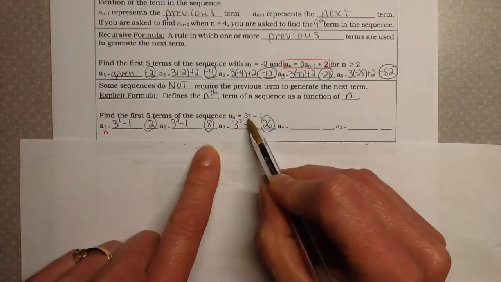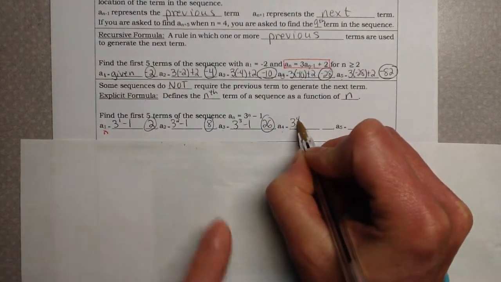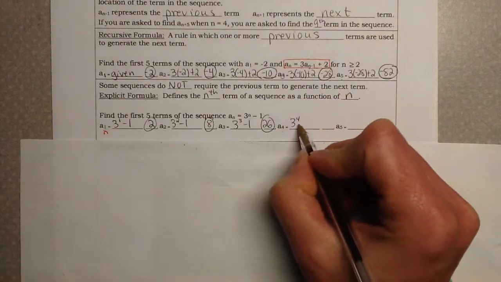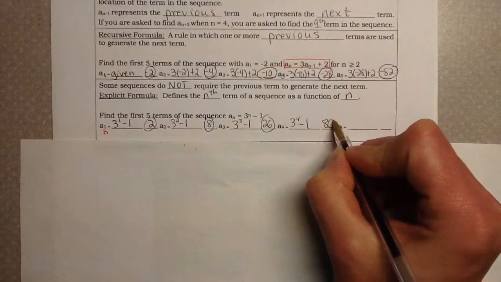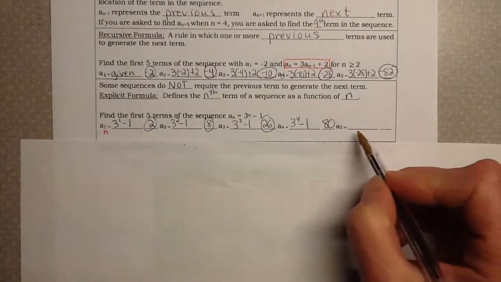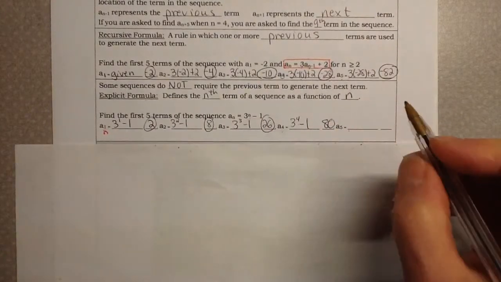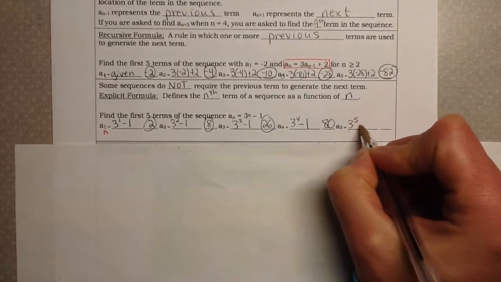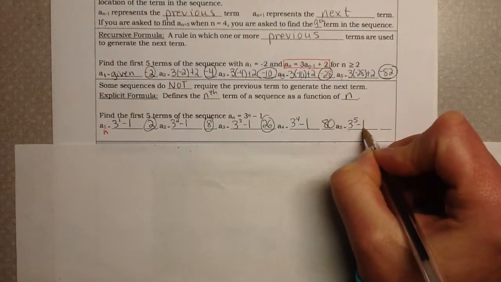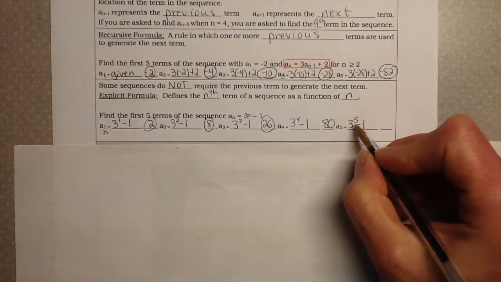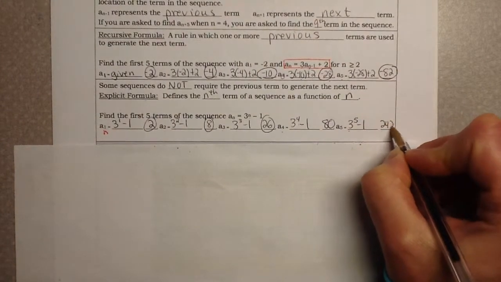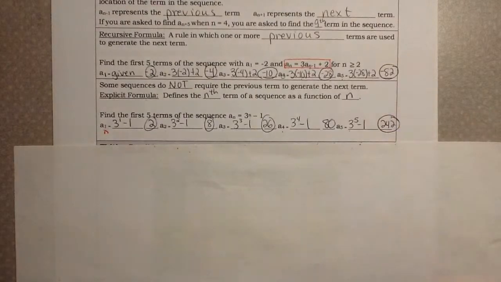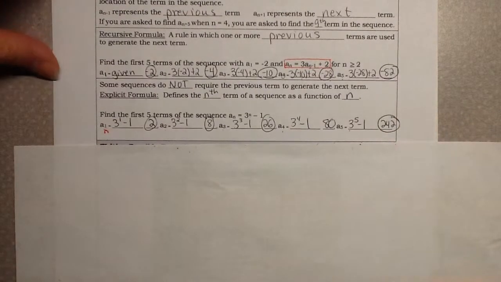And then a sub 4, we're going to raise 3 to the 4th power, which is going to give us 81. And again, we need to go back to the rest of the rule, minus 1, which is going to give us 80. And then a sub 5, so it's going to be 3 to the 5th, minus 1, and that's going to give us 243, subtract 1 is going to be 242. So there are the first 5 terms of that sequence.